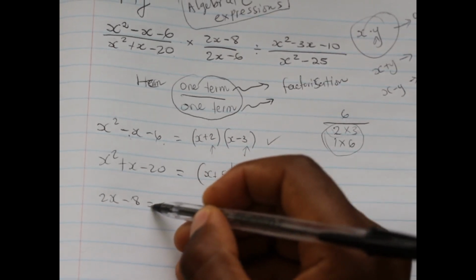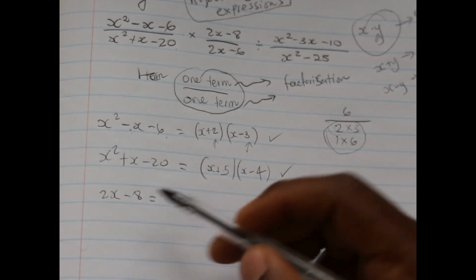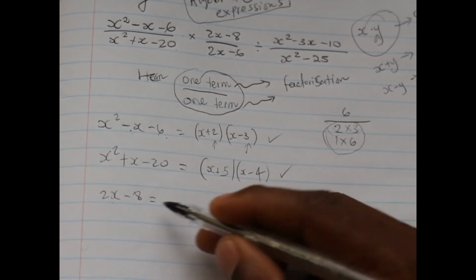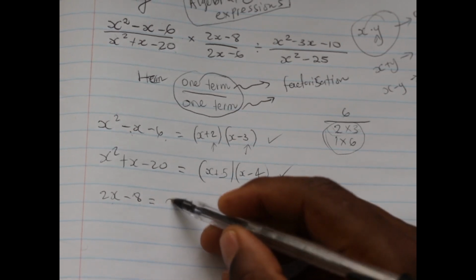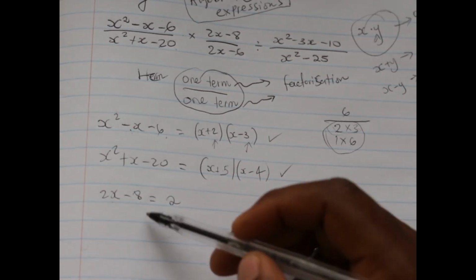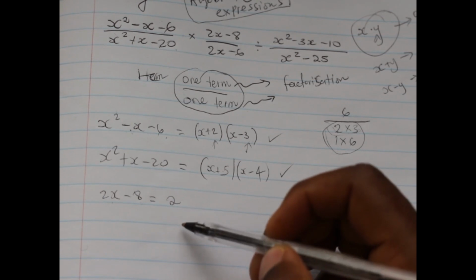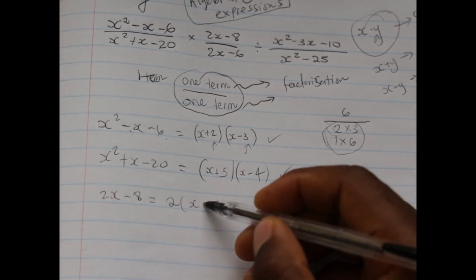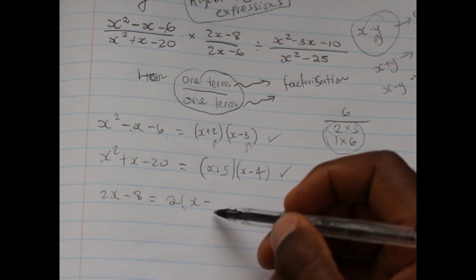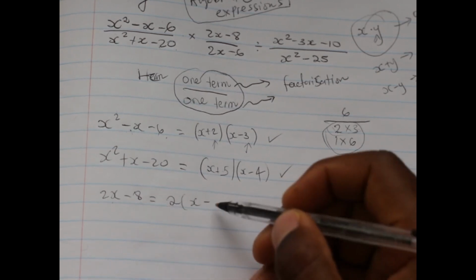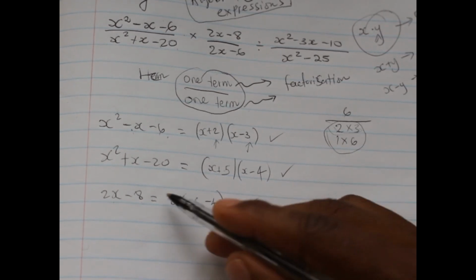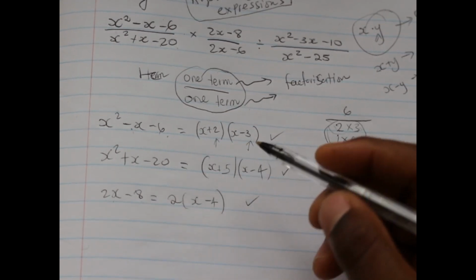2x minus 8 is equal to what? Here you can see that there's an x on the left, and on the right there's no x. So there's no way we can have x as a common factor. We're just going to take out 2. You can see that 2 goes into 2 and 2 goes into 8. That's why I'm taking it out as a common factor. You really want to be taking out your highest common factor. So x minus what? What do you need to multiply 2 with to get -8? That's -4. So we're done factorizing that. If you multiply everything through, you'll get back your 2x minus 8.